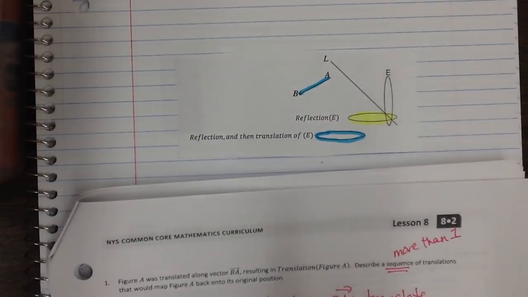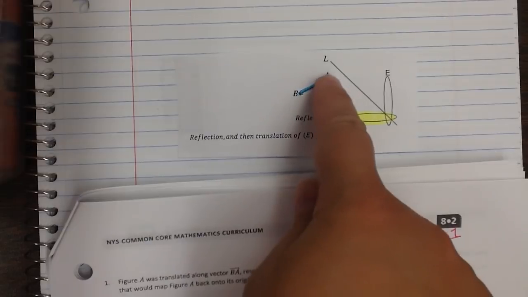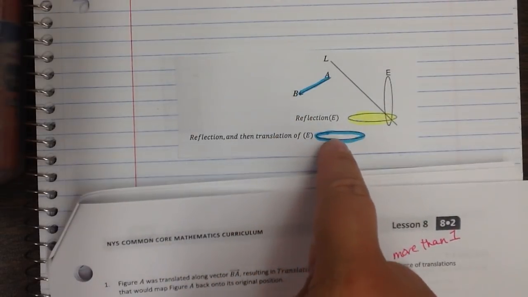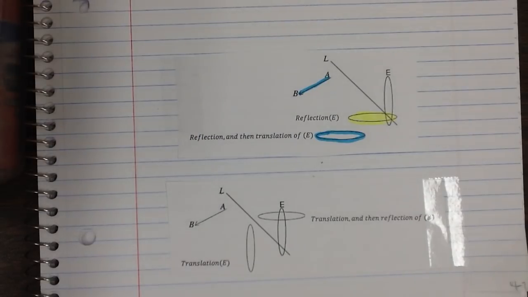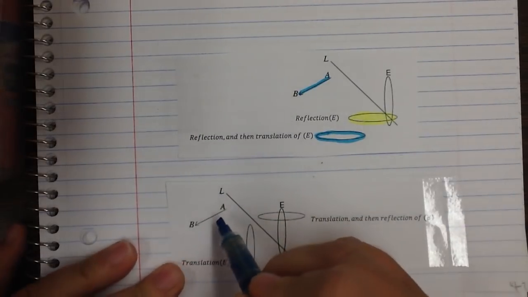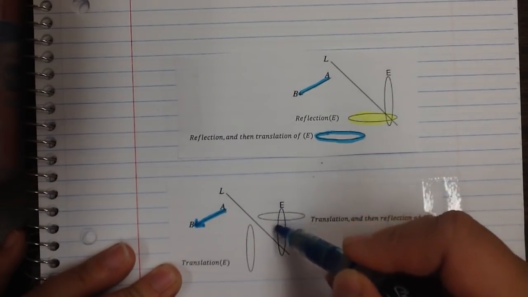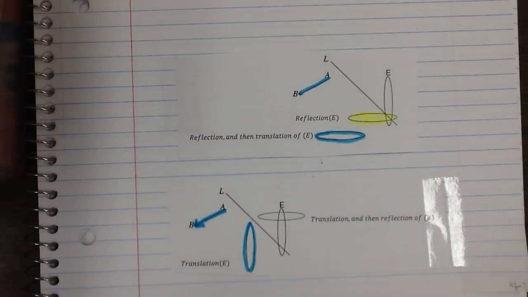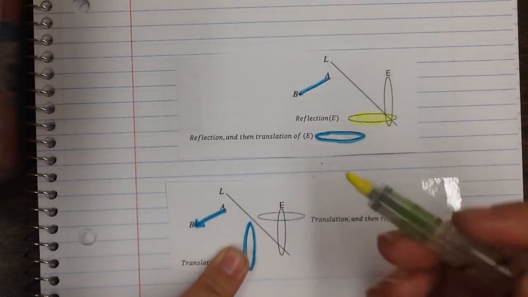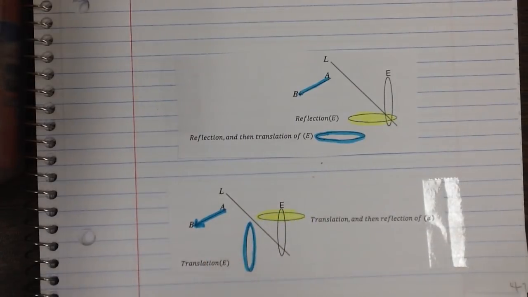Okay, so here, this is a reflection across line L. We get our yellow ellipse, and then we translate along vector AB, and we get the blue ellipse. Let's look at this the other way. If we first translate along vector AB, starting with ellipse E, we go here. Okay, and then if we reflect the blue one over line L, we get this ellipse here, the yellow one.